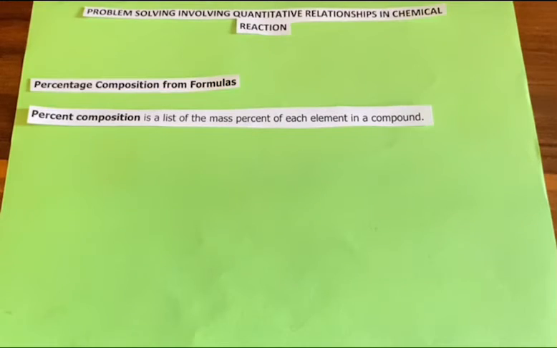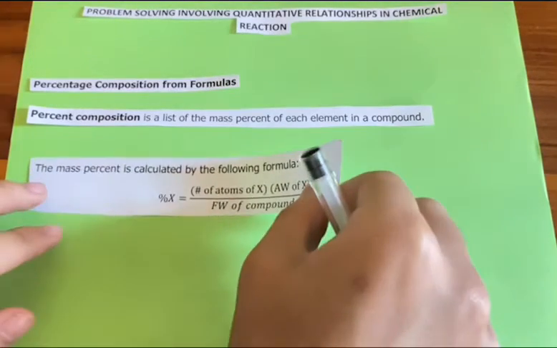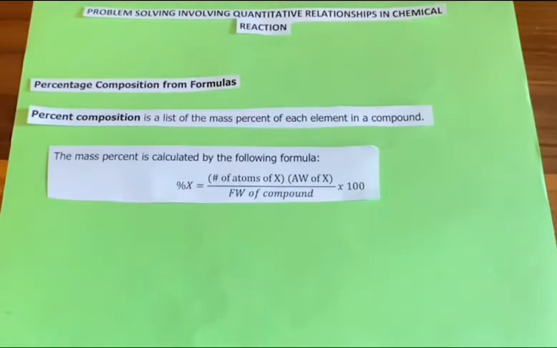The mass percent is calculated by the formula: percent of element X is equal to number of atoms of element X times atomic weight of element X divided by formula weight of compound multiplied by 100. And that's the formula to get the percentage of the element in a compound.